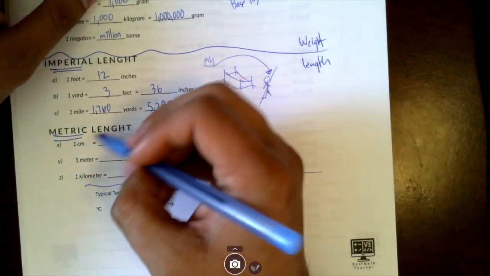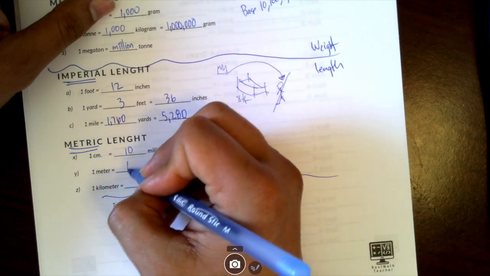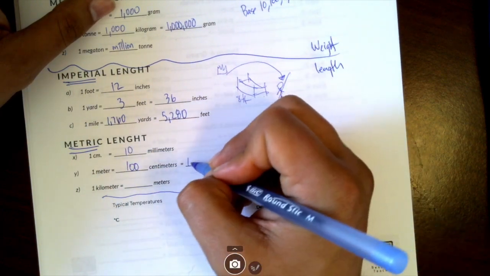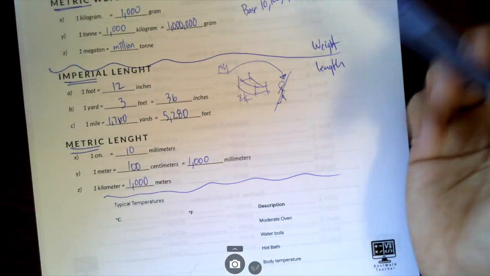Metric system, super easy. 1 centimeter, I think, is 10 millimeters. 1 meter is 100 centimeters. 1 meter is 1,000 millimeters. 1 kilometer is 1,000 meters. Okay, super simple.